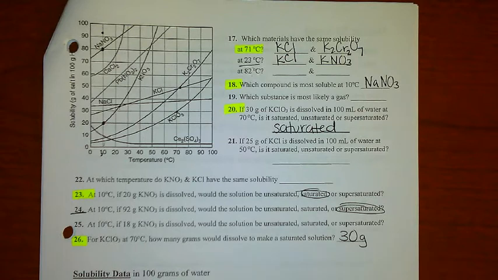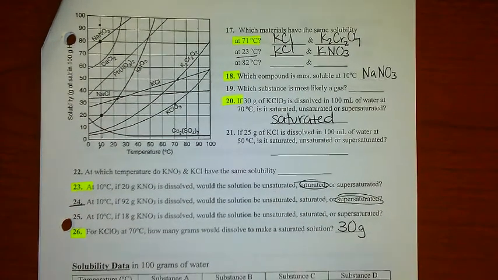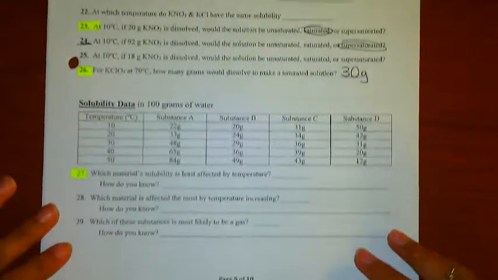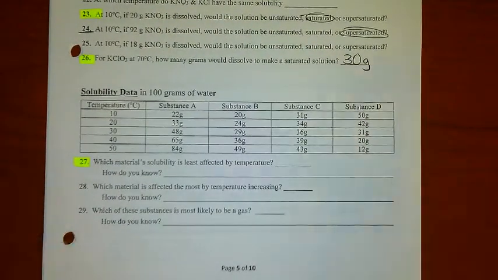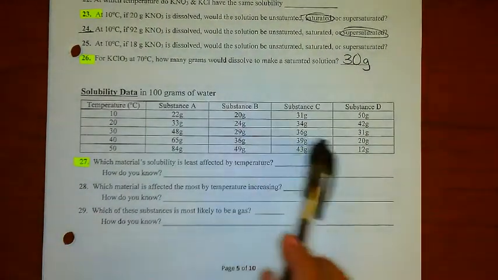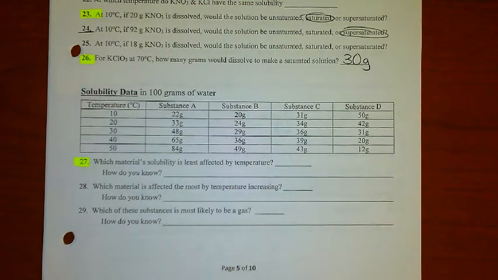Okay, so I hope that was easy to follow. If you are still confused, just stay after school or come to tutorials. And so last, I'm just going to jump to the very bottom. At the bottom, we are going to be using this table to answer the questions. Number 27 says, which material's solubility is least affected by temperature?